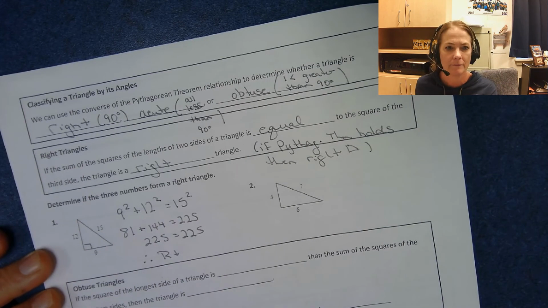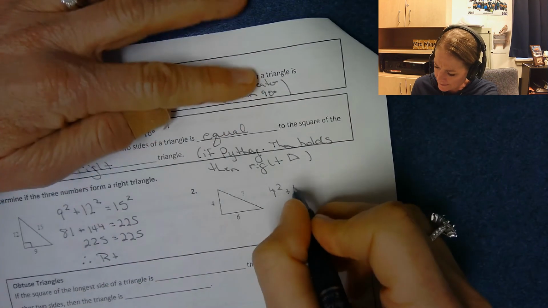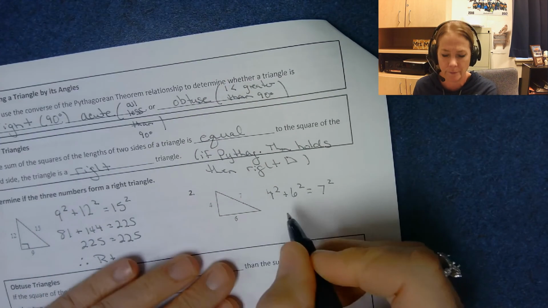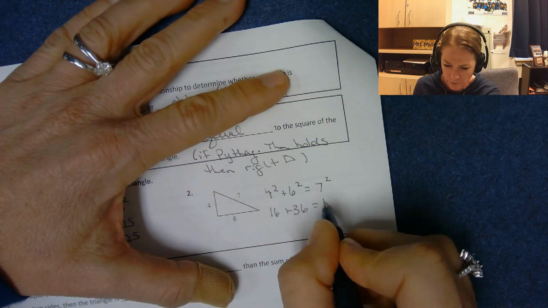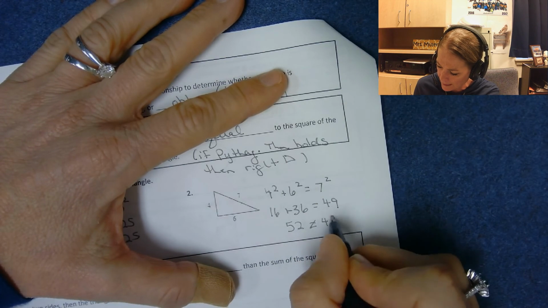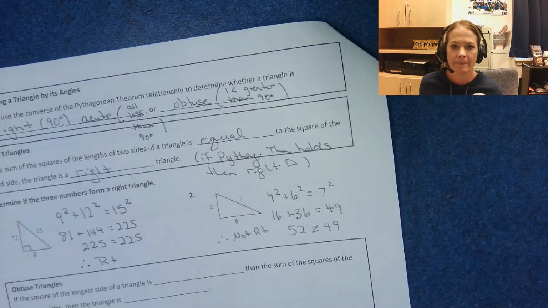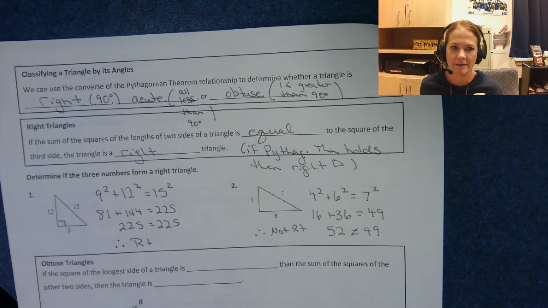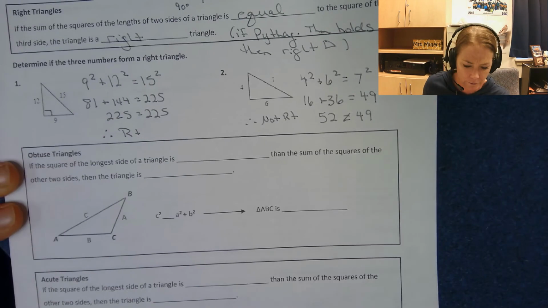Boom. All right, yes. Here, 4 squared plus 6 squared. Always put the longest side on the other side. The longest side is always the hypotenuse, so it's on the other side. 16 plus 36 equal to 49? No, 52 is not equal to 49. Therefore, not right. Okay, so that's the converse. If you want to know if you have a right triangle, just see if the Pythag holds.